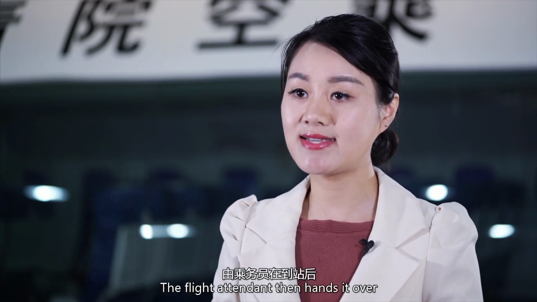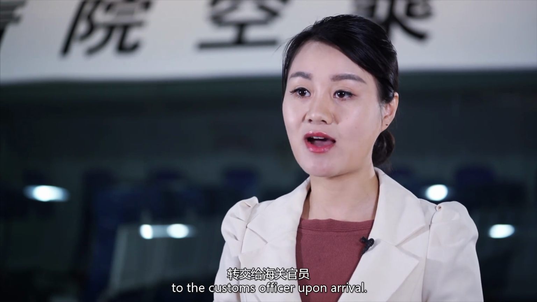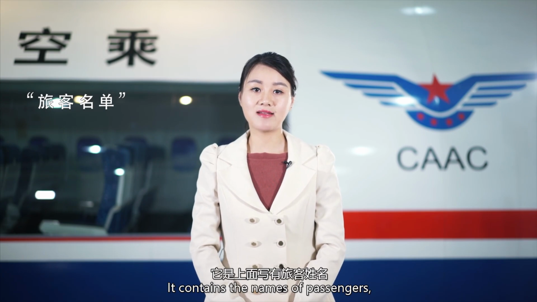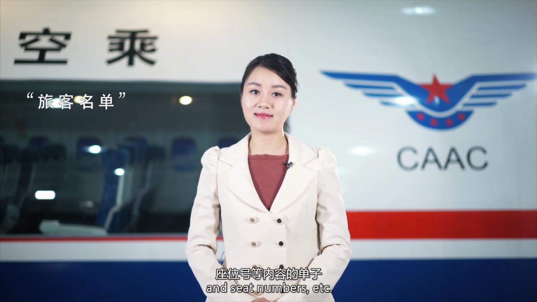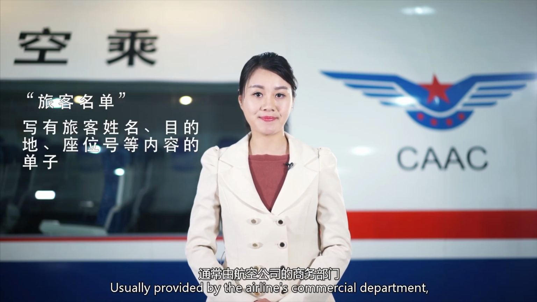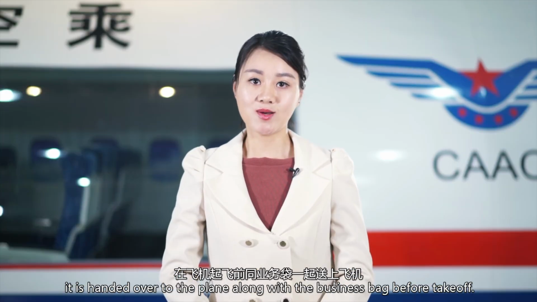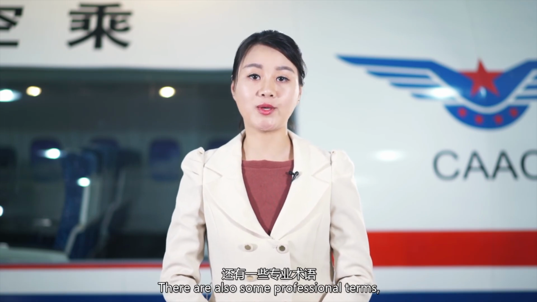The flight attendant then hands it over to the customs officer upon arrival. The passenger manifest is also very important. It contains the names of passengers, destinations, and seat numbers, etc. Usually provided by the airline's commercial department, it is handed over to the plane along with the business bag before takeoff.